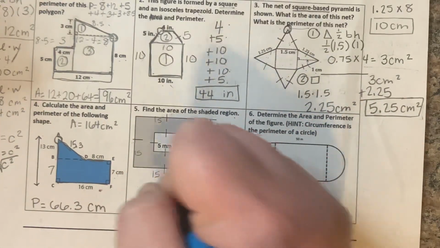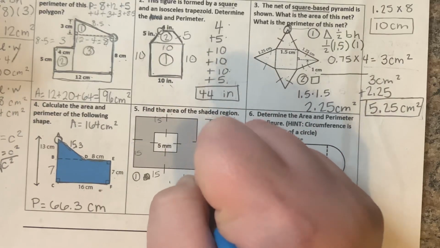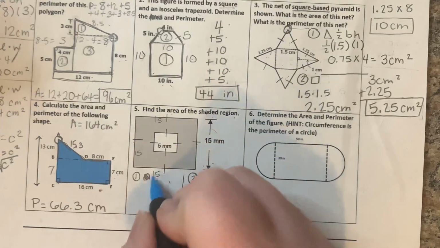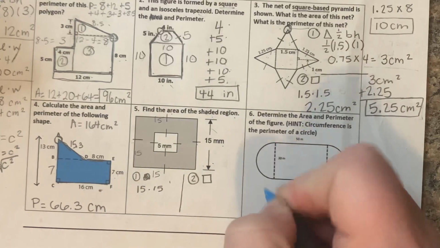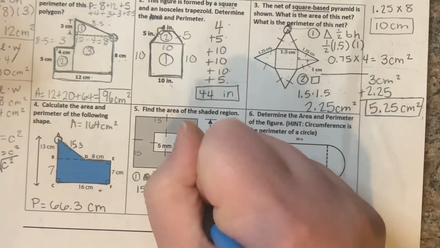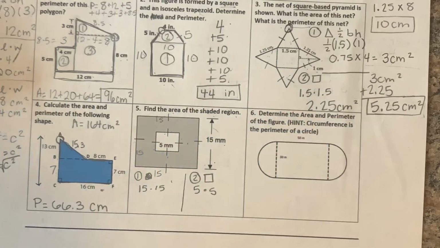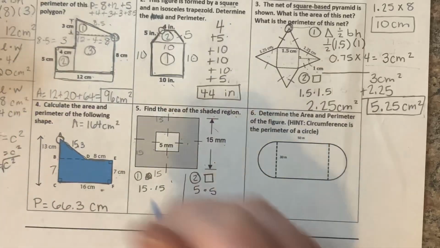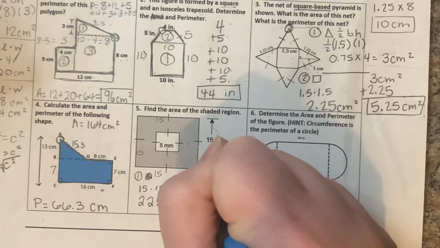So I'm going to cut my workspace into those 2 sections. I've got a big shaded rectangle, and then I have the lighter rectangle in the middle. So I'm going to do length times width, or side times side, and do 15 times 15. And the middle is going to be 5 times 5. Because it has those 4 single lines, they're telling you that all those sides are 5. So 15 times 15 is going to give me, checking my math before I write it down, 225, and 5 times 5 gives me 25.